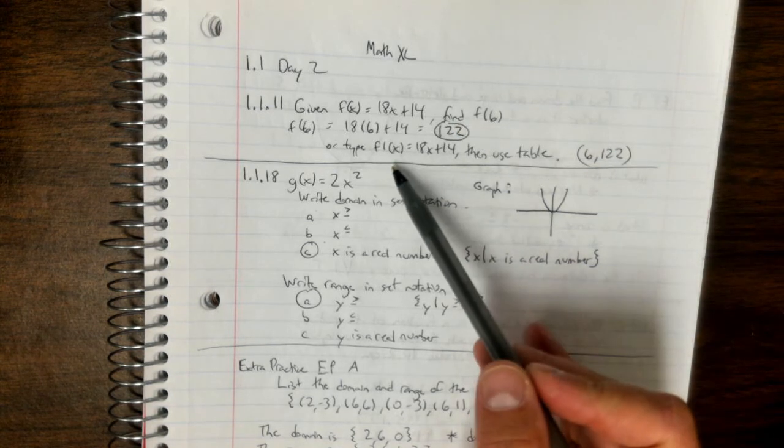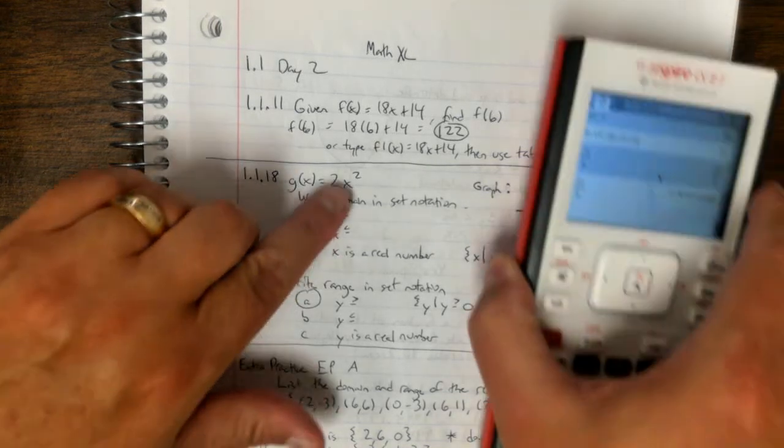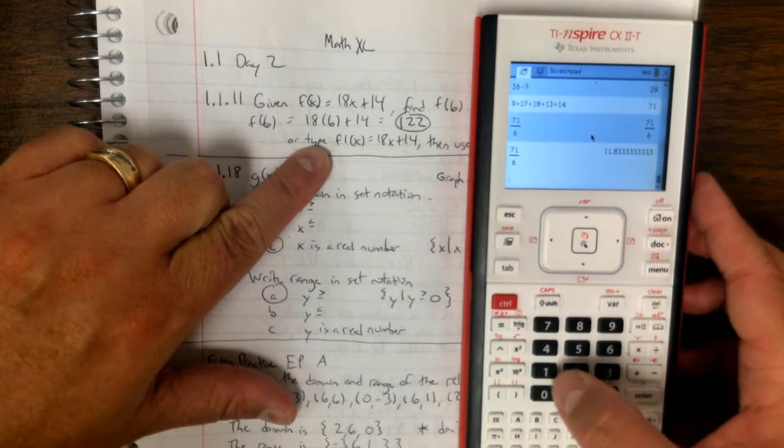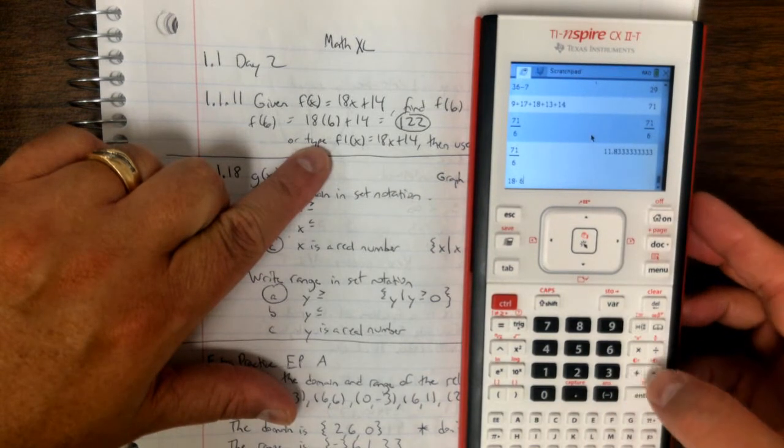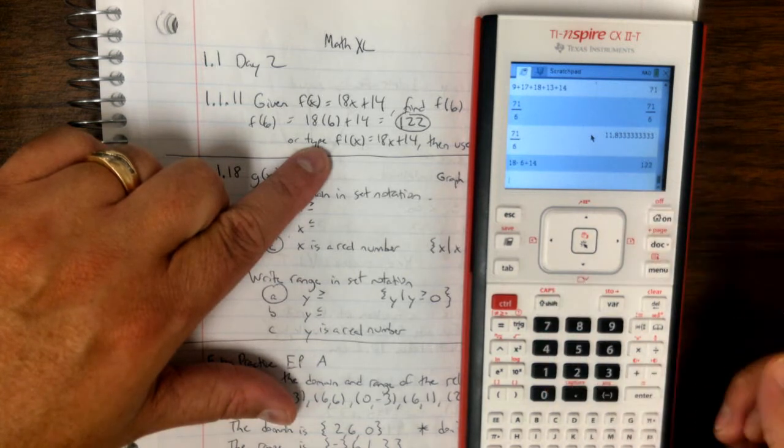So you could just do the math on the calculator like normal. 18 times 6 plus 14, enter, and you get 122.